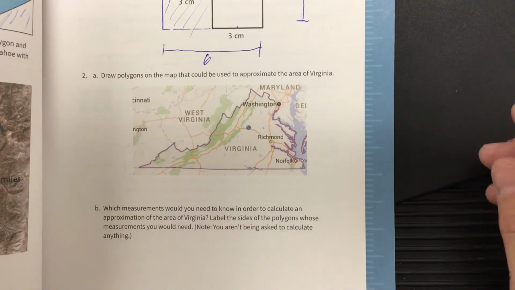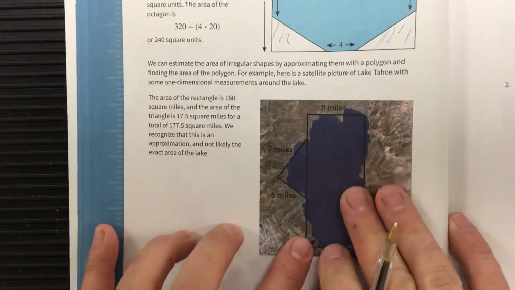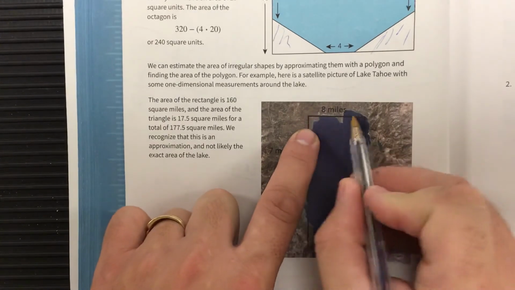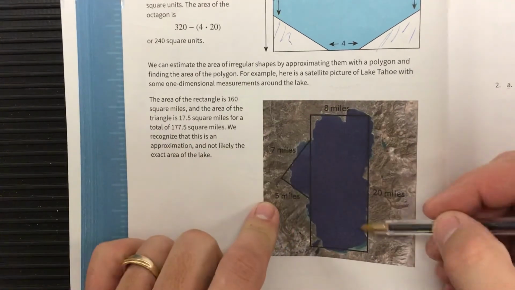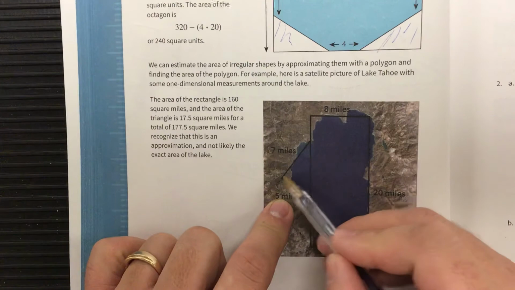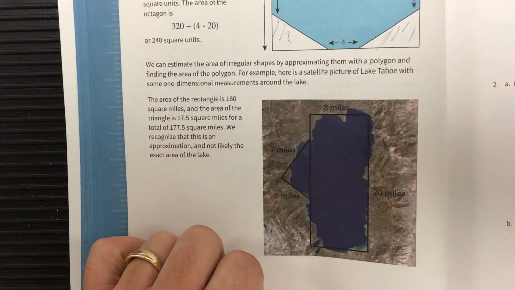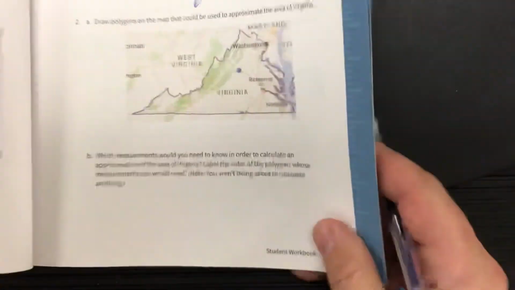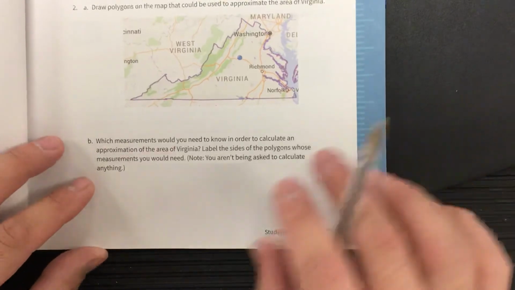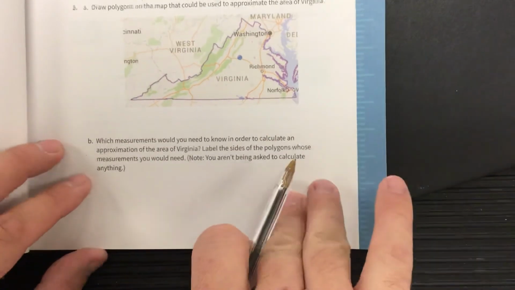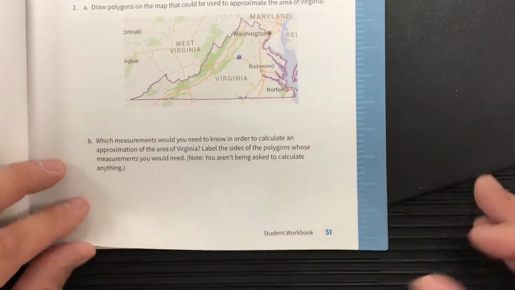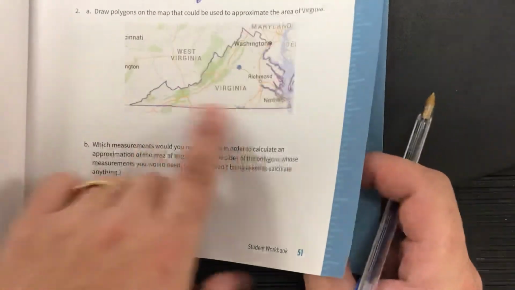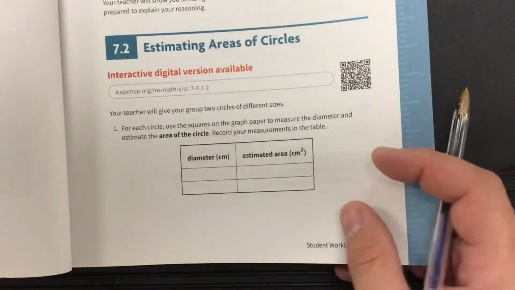B, what measurements would you need to know? So once you draw your shapes, I would need to know the width of the rectangle, the height of the rectangle, height of the triangle, width of the triangle. You're not actually finding them. It's just asking you what would you need to know then to calculate it. Using a ruler might help you draw some straight lines there. Not measuring anything.